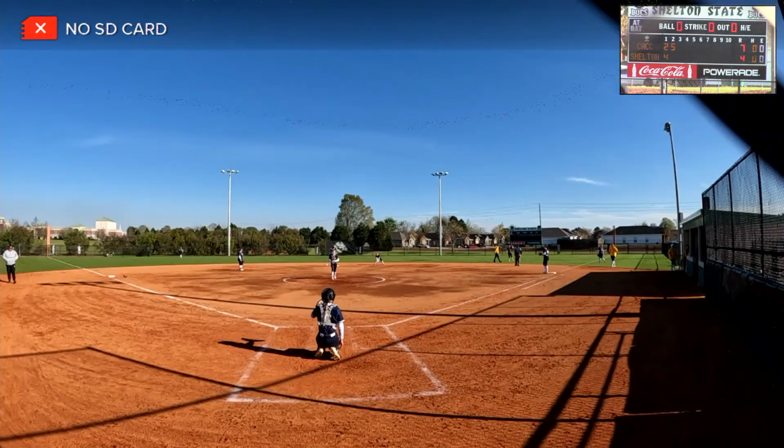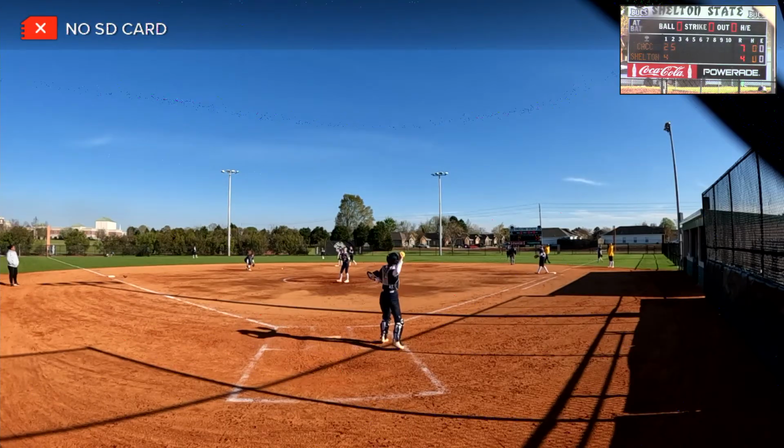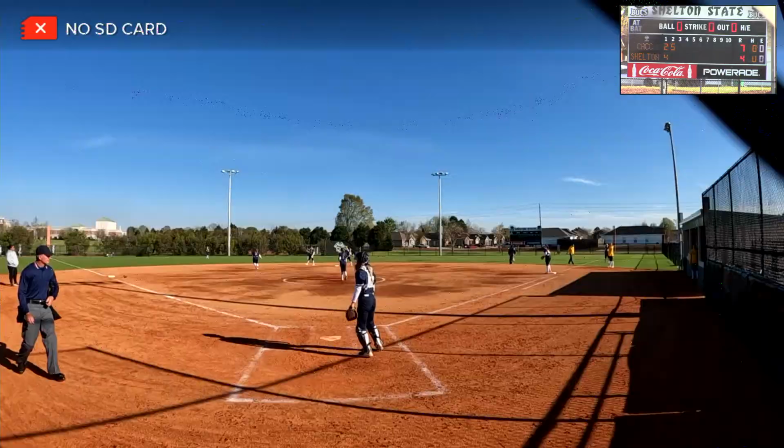But CACC scores 5 in the inning on just 2 hits.